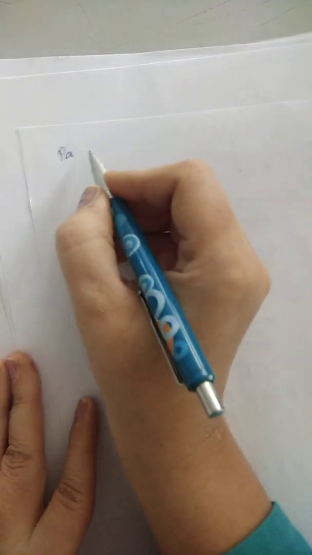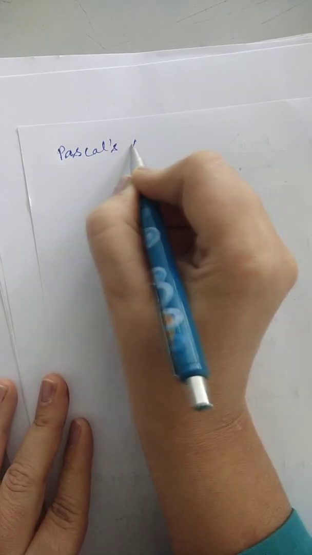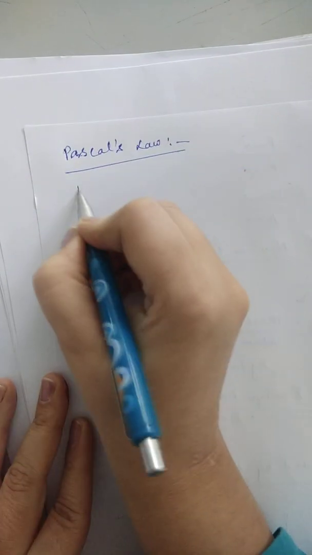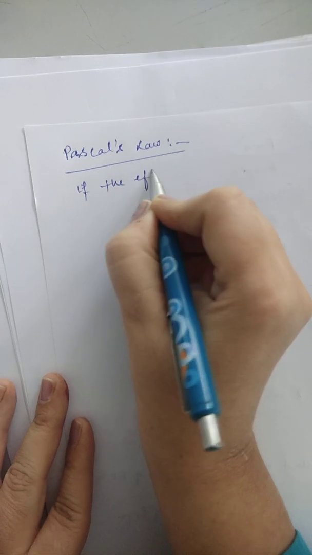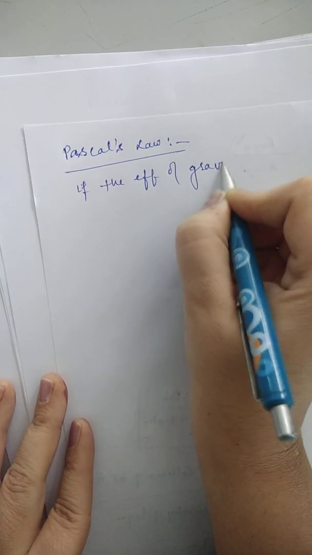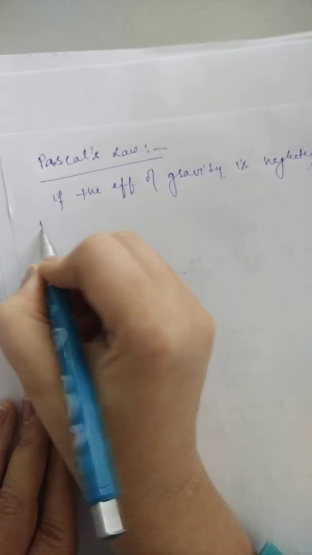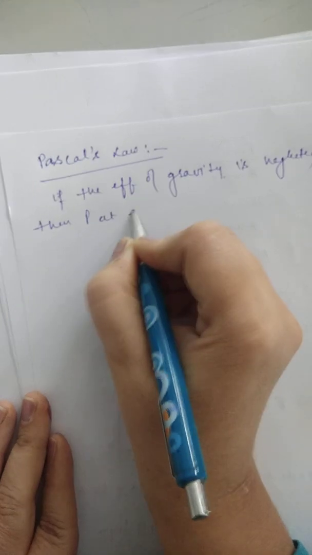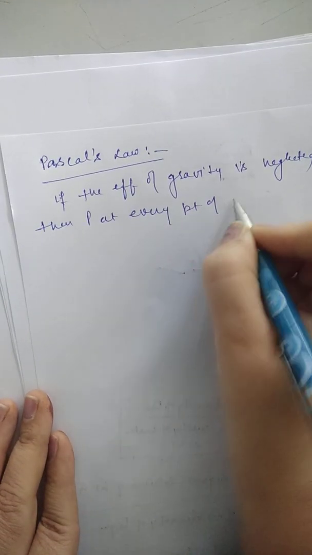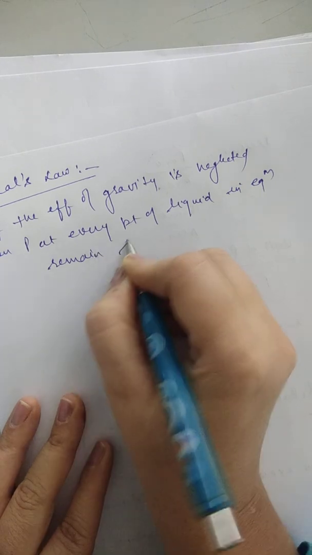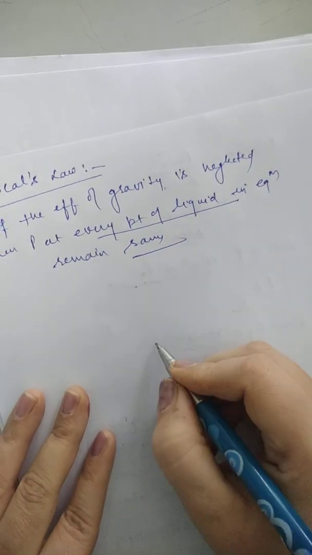Now after this we have Pascal's law. क्या है ये Pascal's law? If the effect of gravity is neglected, then pressure at every point of the liquid in equilibrium remain same. Pressure हर point पे क्या रहेगा? Same whenever the liquid is in equilibrium.